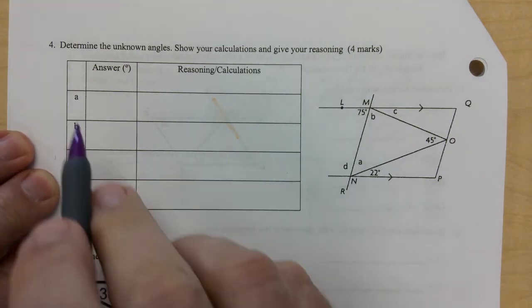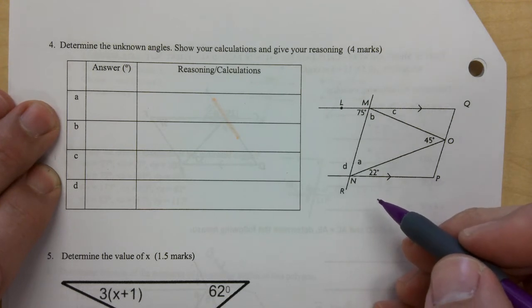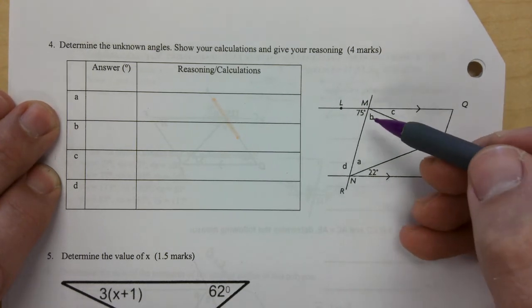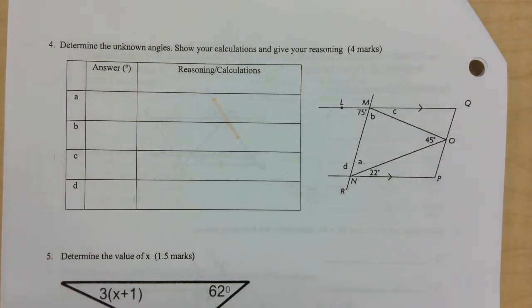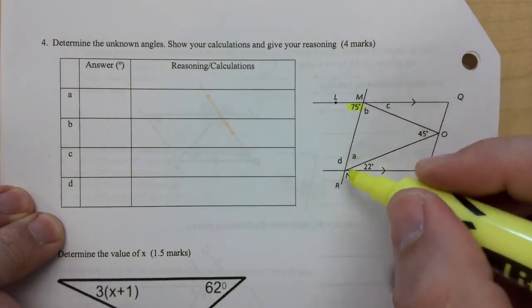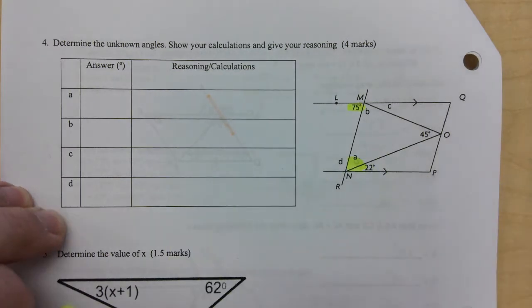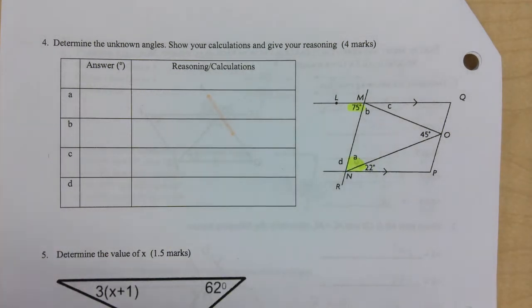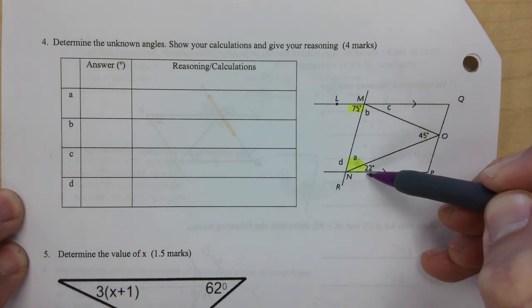So question 4 here was a little tricky. To get A here, I used the fact that 75, that whole angle, is the same thing as this whole angle here. So this whole thing is 75 here.